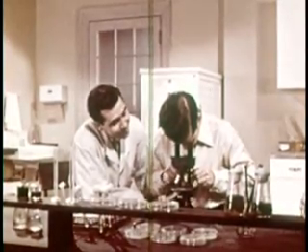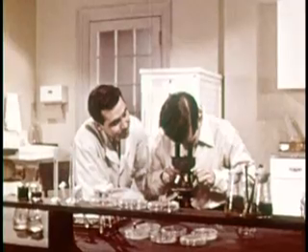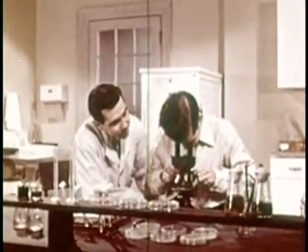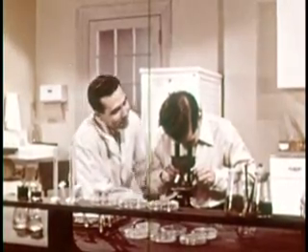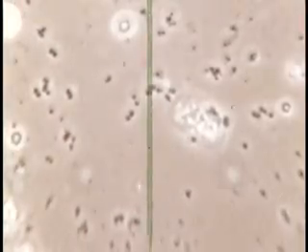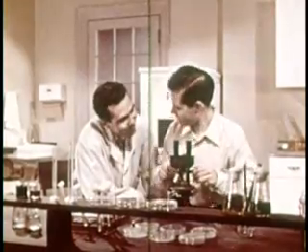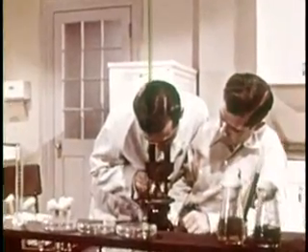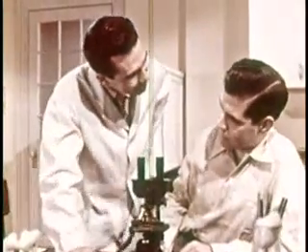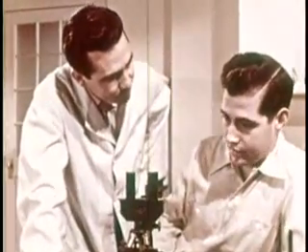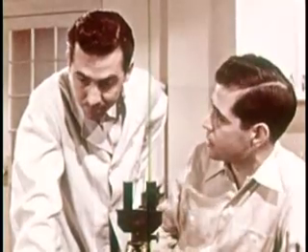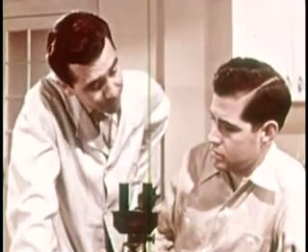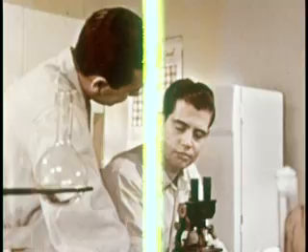Okay, I'm trying. Say, here they are. Here, look. Good. You know what kind they are? No. All I know is that they came out of that test tube that you gave me. Then they're one of the kinds of bacteria that cause food to spoil.